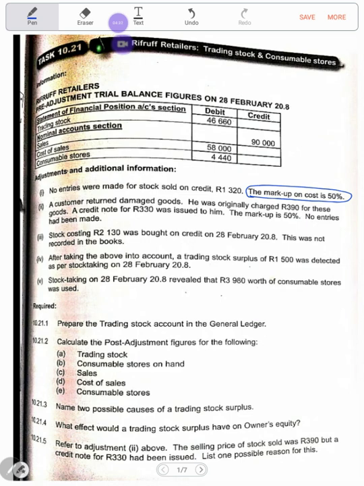What have you got to complete, grade 10s? You have to prepare the trading stock account in the general ledger. And you have to calculate the post-adjustment figures for the following: trading stock, consumable stores on hand, sales, cost of sales, and consumable stores.